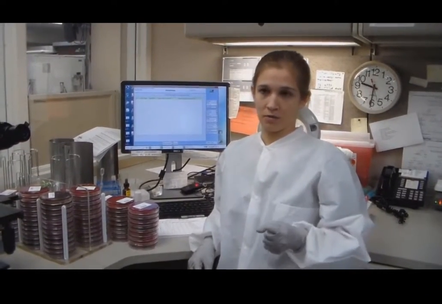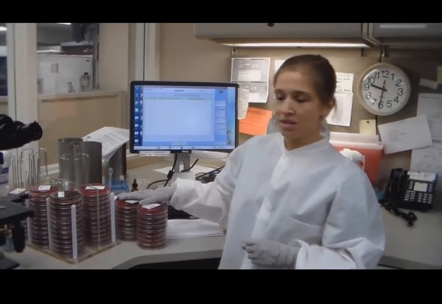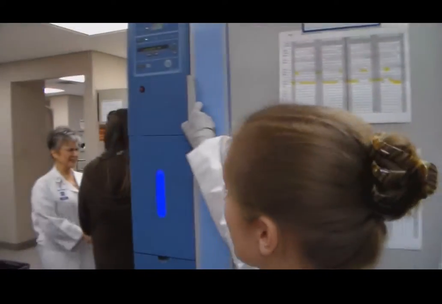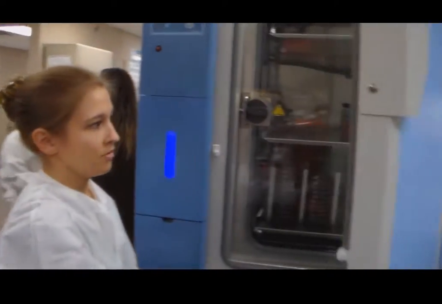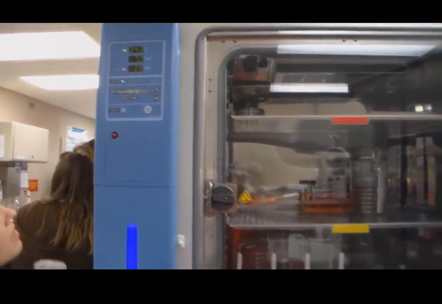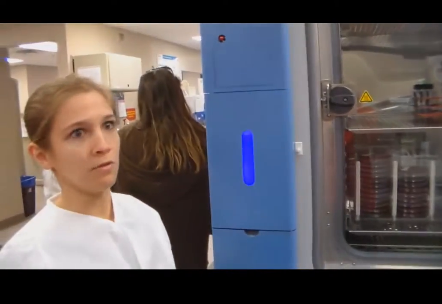and do sensitivities for. Whenever we work these plates up, we will sub them to the media that will grow the bacteria, and then it will be put into this incubator. This is a CO2 incubator at 35 degrees Celsius, and it is kept at a constant humidity, which is optimal for the bacteria to grow in. So this is where we'll keep all that.